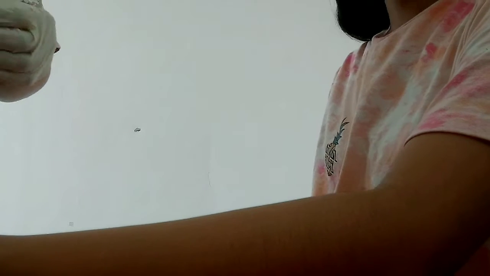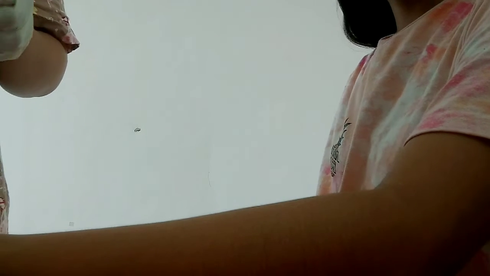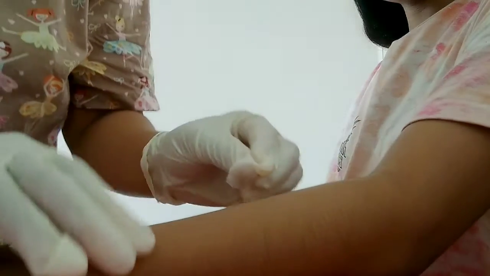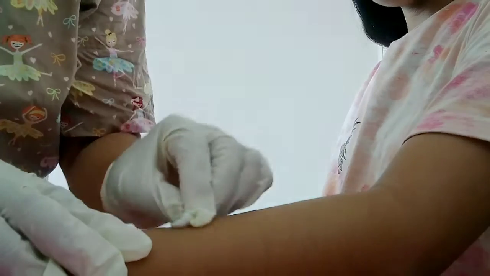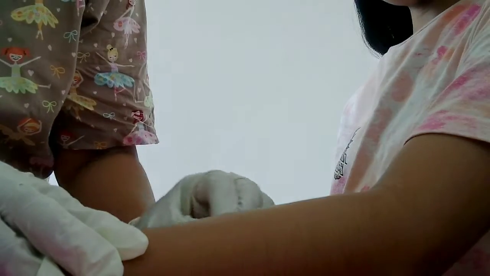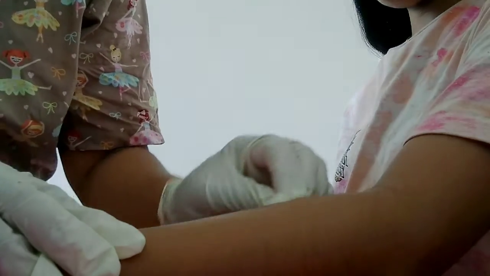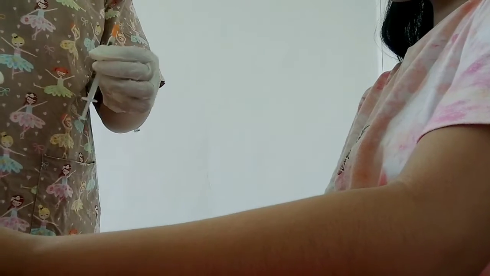Now, use an antiseptic swab or cotton ball to clean the site, beginning at the center in a circular motion going outward. Then we are going to remove the cap and hold the syringe using the forefinger and thumb, with the bevel of the needle pointing up.